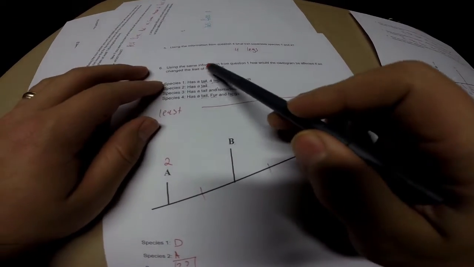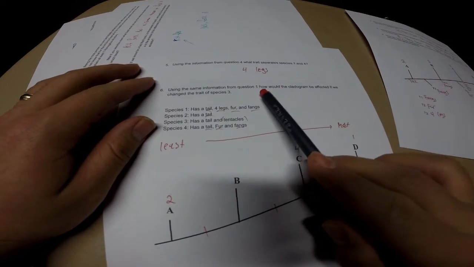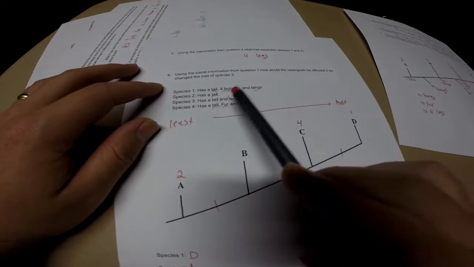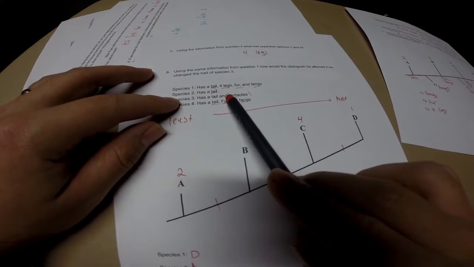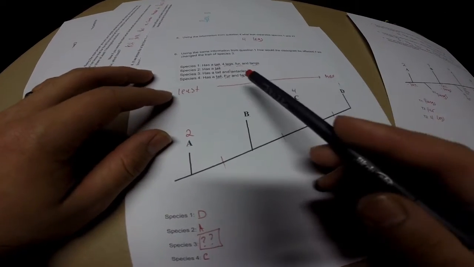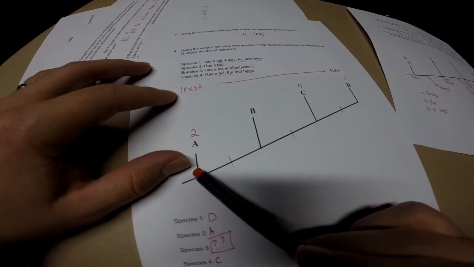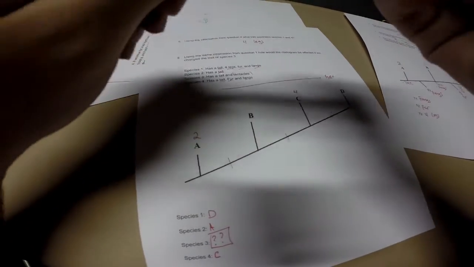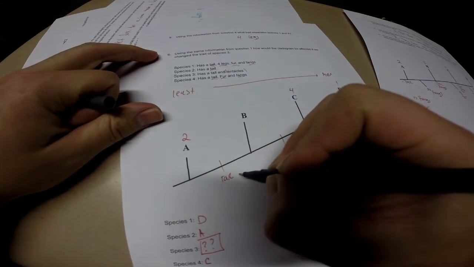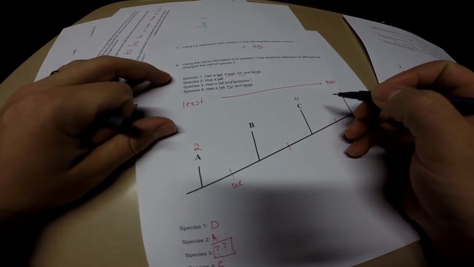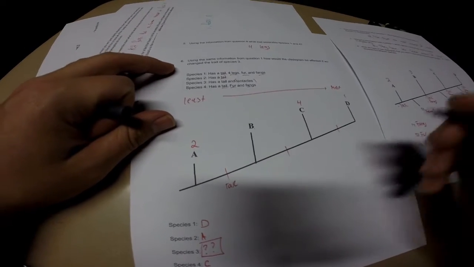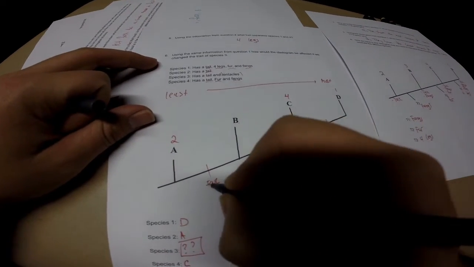Now 6 says, using the same information from question 1, how would the cladogram be affected if we change the trait of species 3? So species 3 right now has a tail and tentacles. So if we do it same as before, we know that species 2 has the least, so it's going to be right here. That means since it has a tail, everything over there is going to have a tail. And then we're just going to repeat everything we did basically right here. So I'm just going to do that for us. So, sorry, not tail, fang.